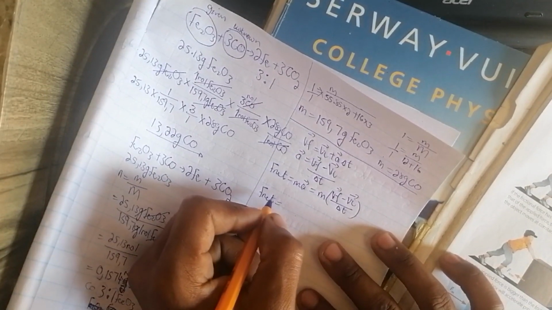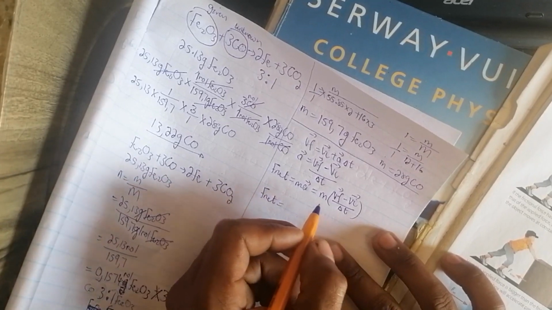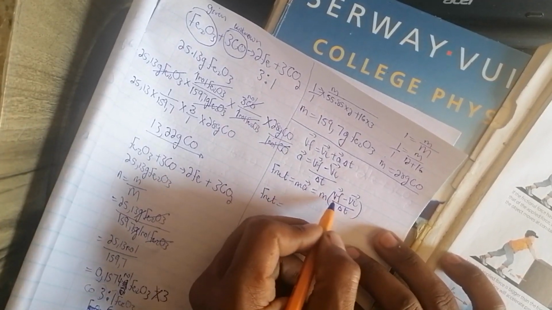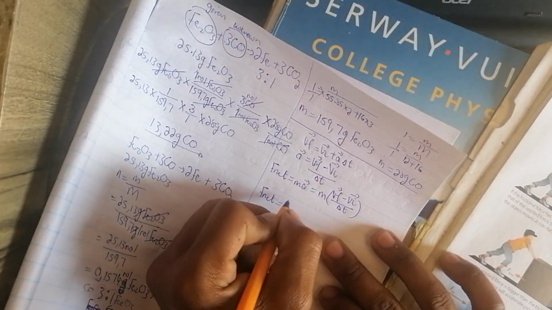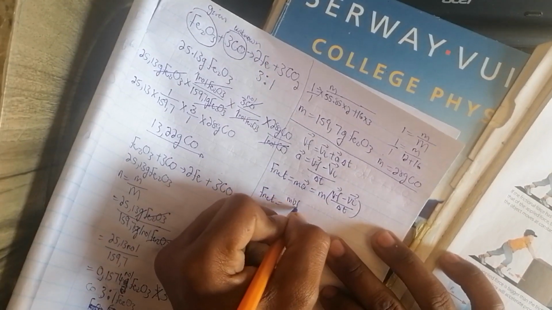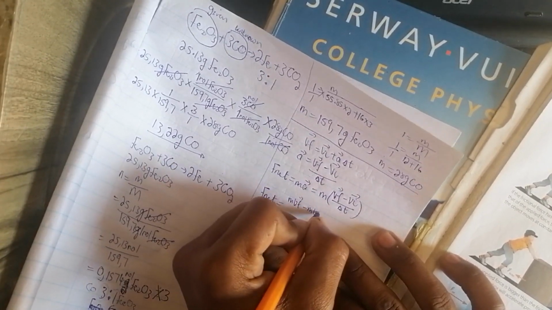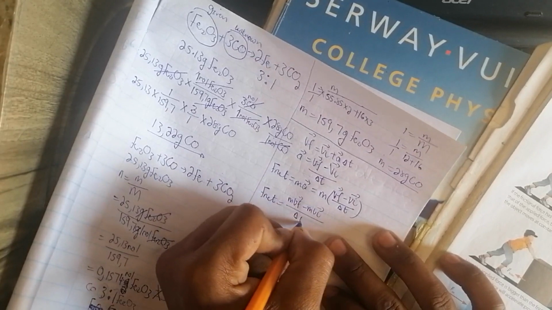So F net, in other words. Now remember what this is. I'm going to show you something here. If we multiply here, we will have mVf minus mVi divided by the change in time.